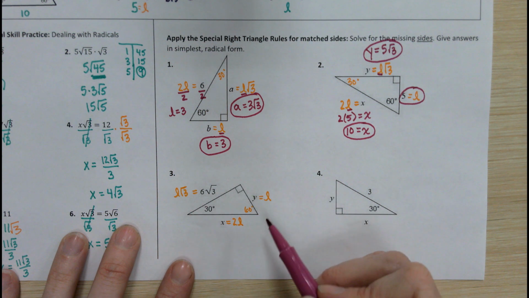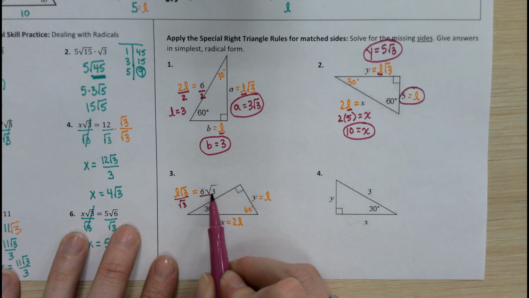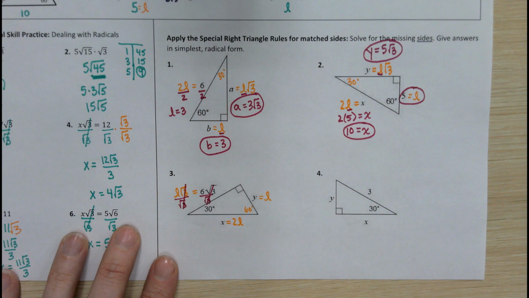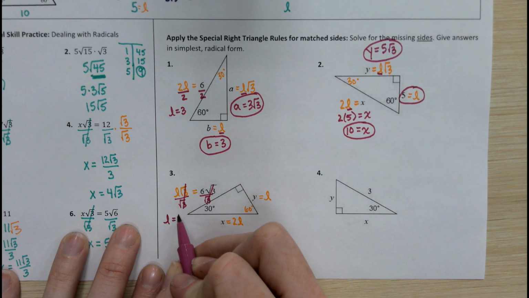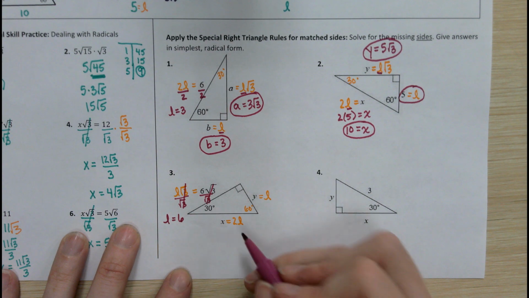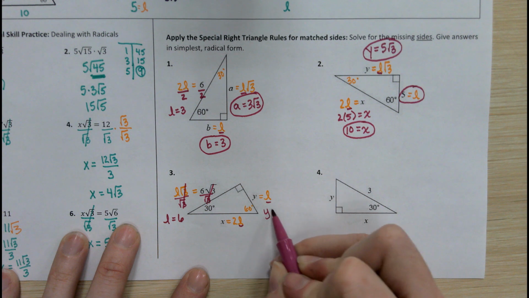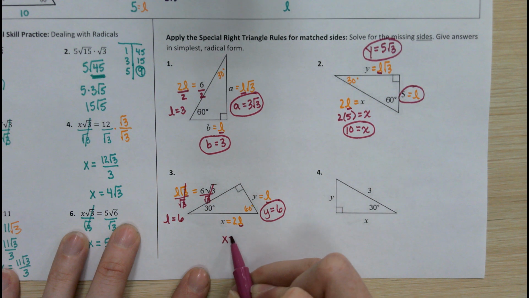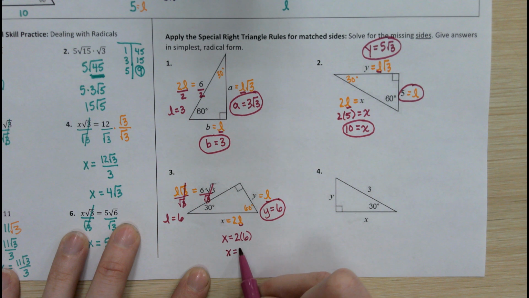This one doesn't tell me what L is equal to, but it gives me an equation that I can quickly solve for L if I divide by root 3. And there's a root 3 ready and waiting on both sides of that equation. So that means L equals 6. Now that we know L, we're going to plug it in everywhere we see an L, which means y just equals 6, and x is equal to 2 times 6, which we'll simplify and write as 12.